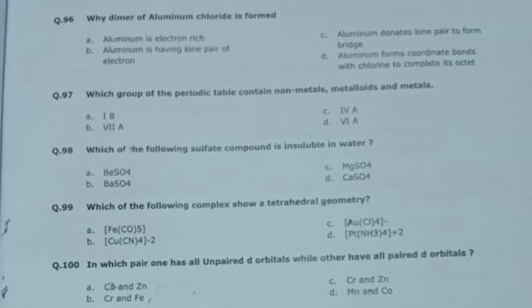96. Why is the dimer of aluminium chloride formed? Aluminium forms coordinate bonds with chlorine to complete its octet. Option D. 97. Which group of the periodic table contains non-metals, metalloids and metals? Group 4. Option C.